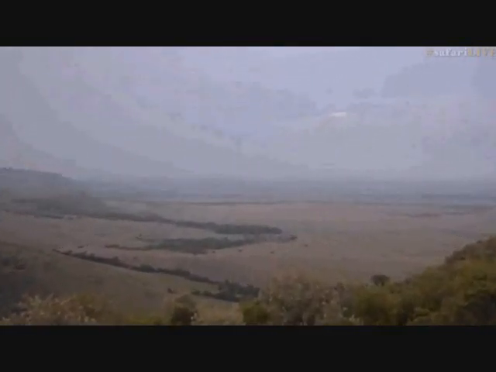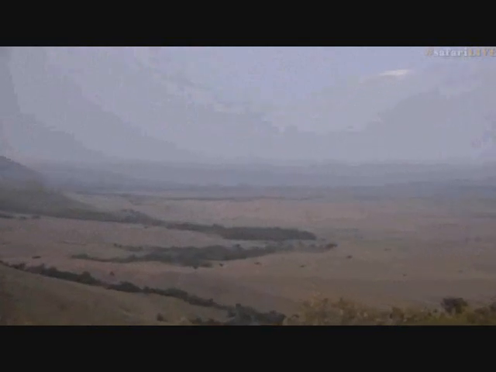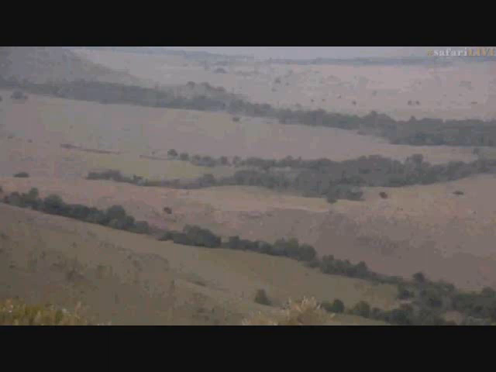Let's go and see what's on the hillsides here. Let's see if we can pick up some Coke's hartebeest. They move onto these slopes. They are slope-dwelling antelope, which move off of the plains when the wildebeest come. I haven't seen a Coke's hartebeest in weeks since the wildebeest did arrive.